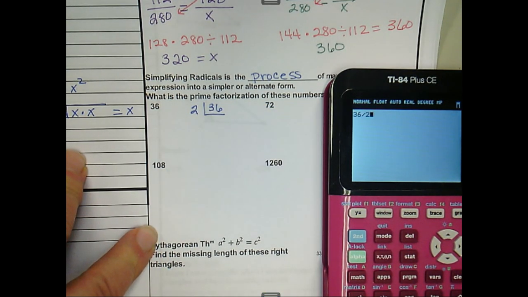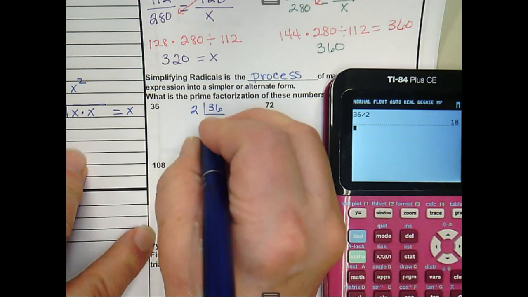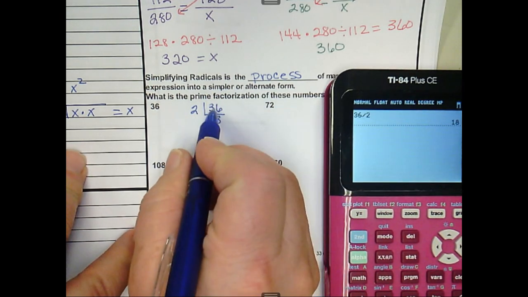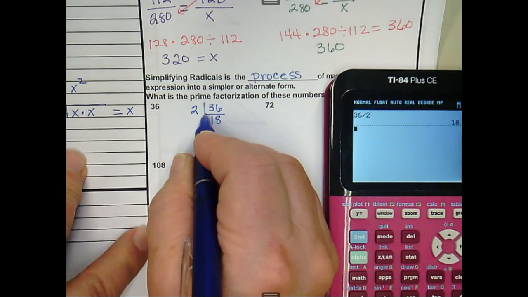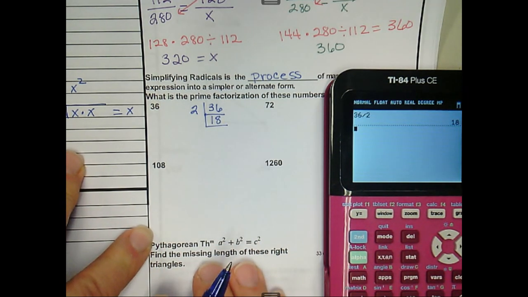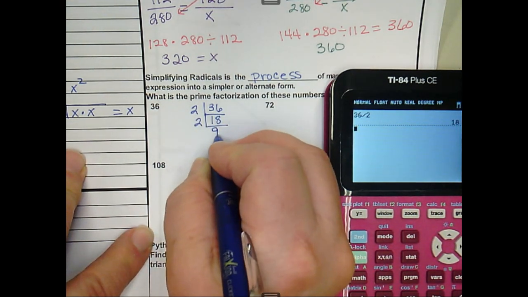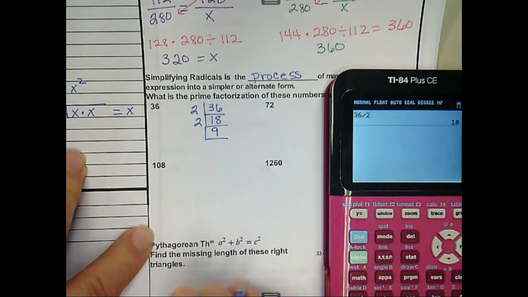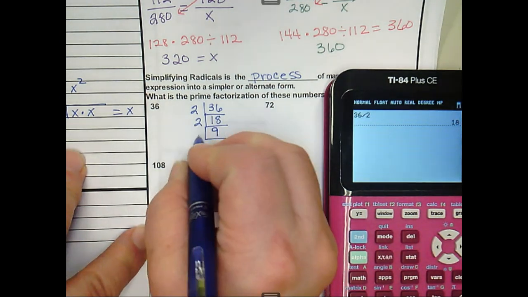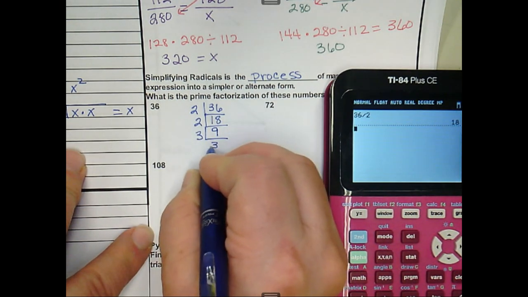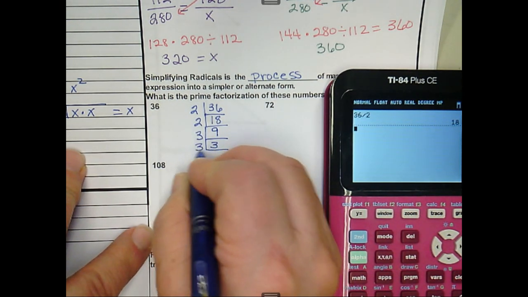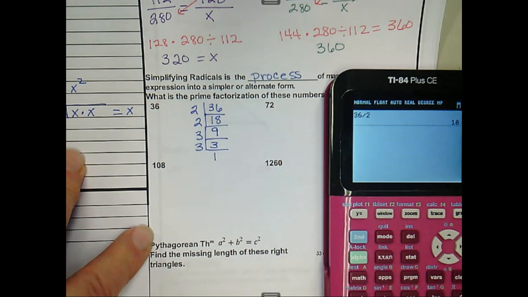36 divided by 2 gives me 18. Is it even? Can I divide by 2? Yes. I now get 9. Is 9 even? No. Can I divide it by 3? Yes. I divide it by 3, I get 3. I know 3 is a prime. 3 divided by 3 is 1.